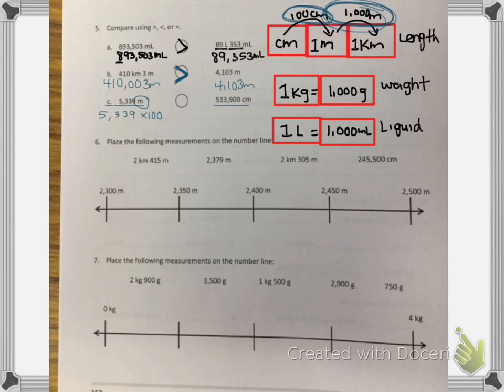Okay, so now that you've done C on your own, let's go to 6. So 6 is going to be a lot of fun. We have different measurements here, as you can see, and we have a number line. And it's meters. So we have to convert each one into meters. Cool. So with this first one, we have kilometers and meters. So we know 1,000 meters goes into a kilometer. So a simple conversion. This will be 2,000.